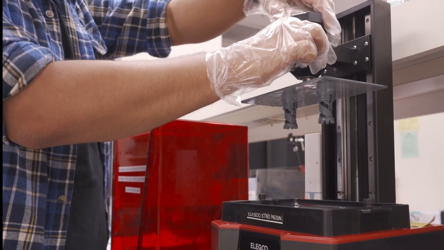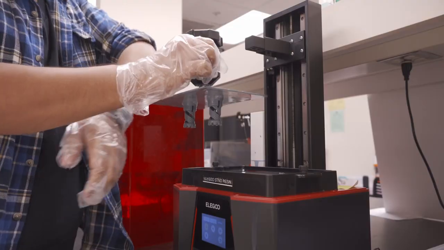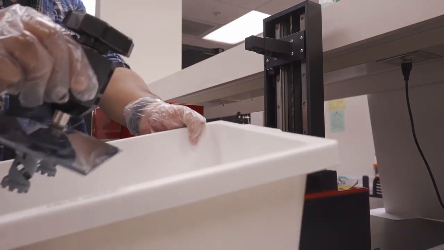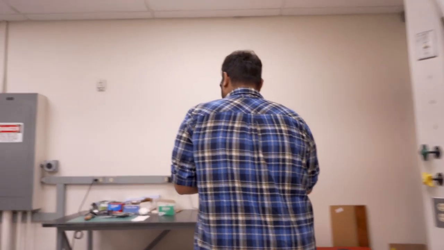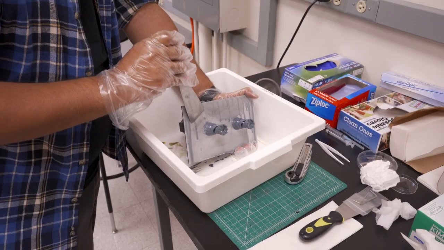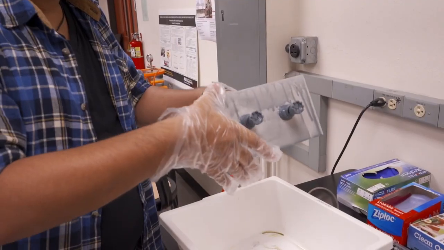Now gently unscrew the locking bolt and remove the platform. It is recommended to use a container to transport the platform to the post-processing station to avoid dripping the resin around the workspace. You need to apply some impact force to separate the part from the plate.